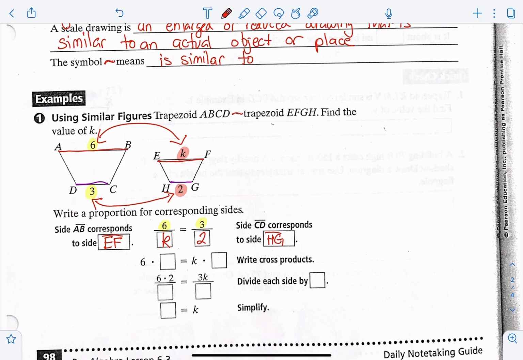Okay, now we're going to solve just like we did in 6-2, where we're doing those cross products. So we're going to have 6 times 2 and K times 3. 6 times 2 is going to give you 12, and you're going to have 3K on the other side. You need to divide both sides by 3 to make it so that all that's left is the K, which means that side K is 4. So that side that is proportionate is going to be 4.